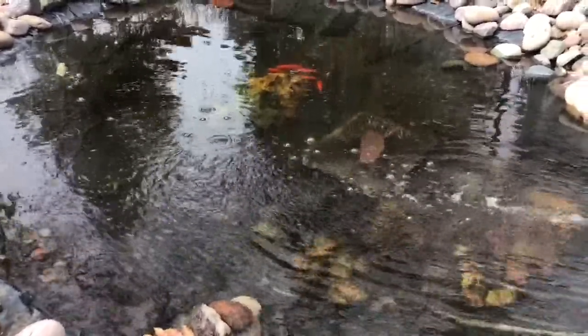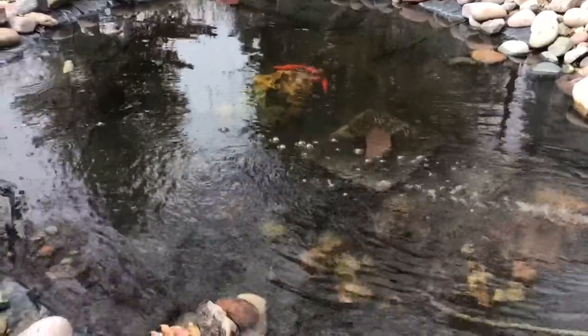Say hello to my little fishies. Just got back in the pond yesterday.